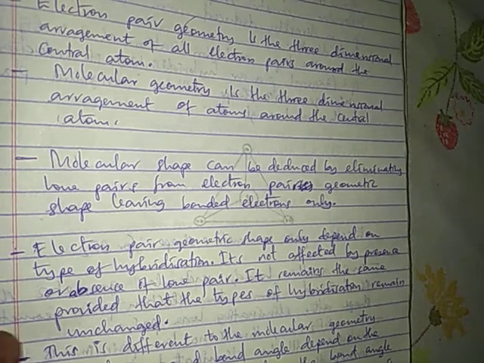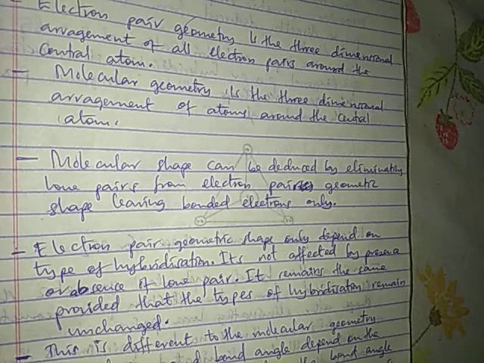Electron pair geometrical shape only depends on the type of hybridization. So by using the concept of hybridization only, we can know the electron pair geometry of every molecule.